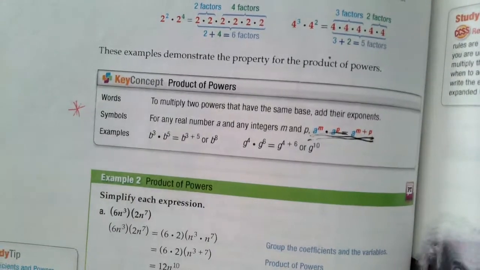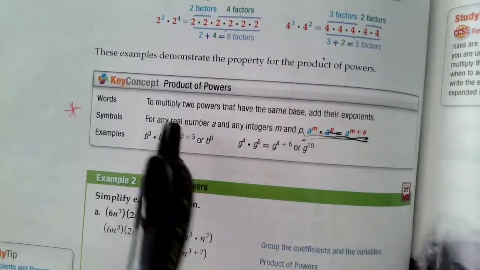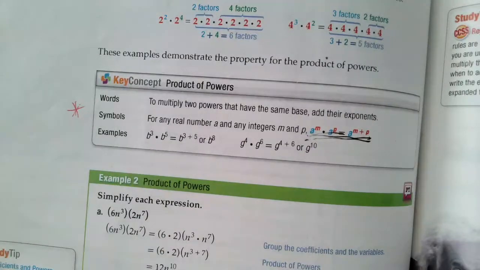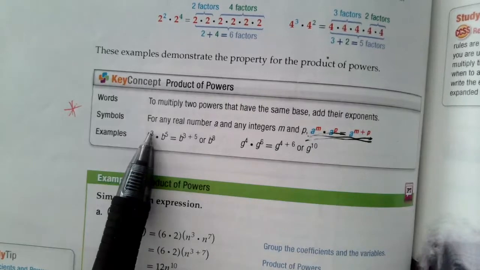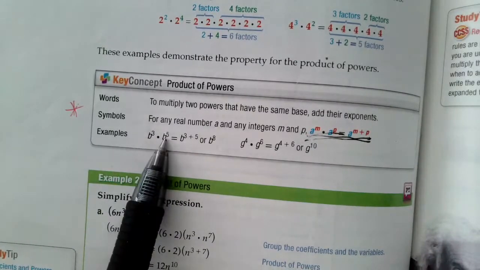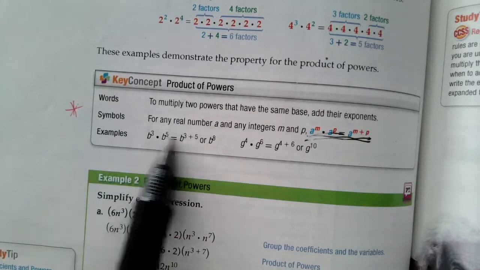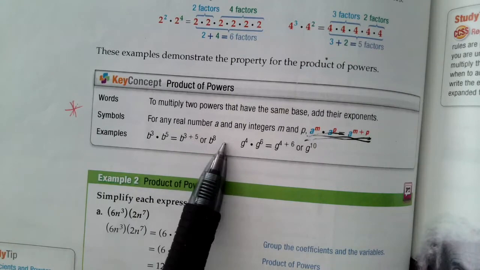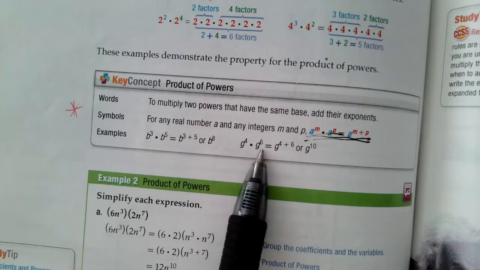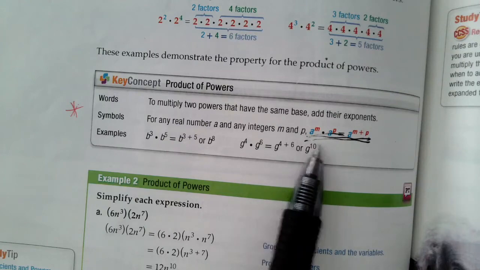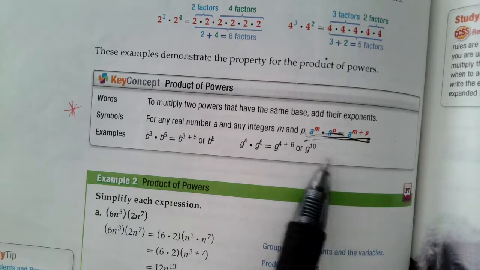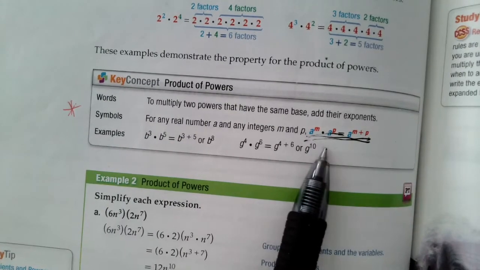Okay, so what this box says is the product of power. Chapter 7 is all about exponents. And what it says is anytime you're multiplying two things together with the same base, you add the exponents. So here we have g to the 4th times g to the 6th equals g to the 4th plus 6, which equals g to the 10th. 4 plus 6 equals 10. So anytime you multiply two things together that have the same base, you add the exponents.